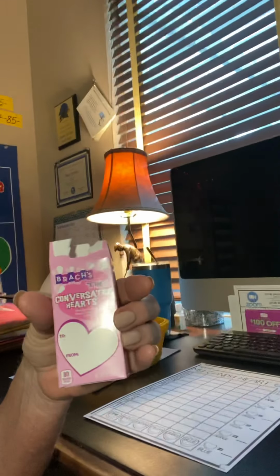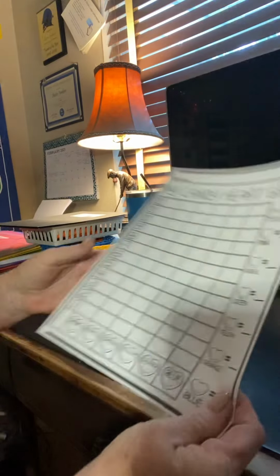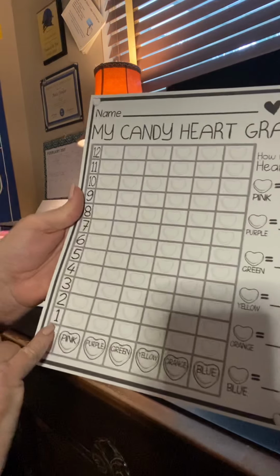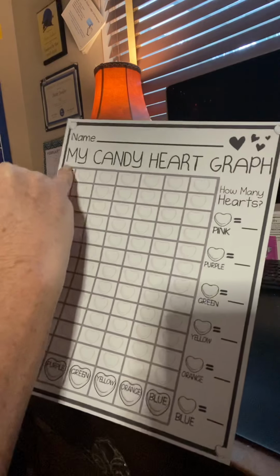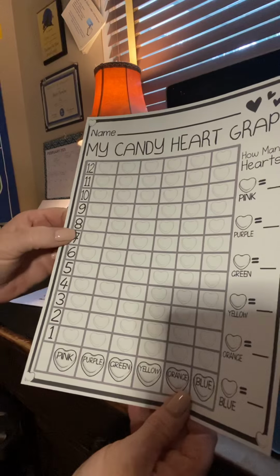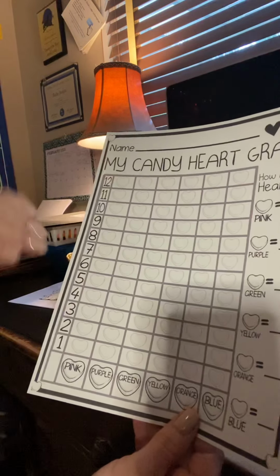Okay, so what you're going to do, I'm going to tip this over and let me show you the paper. It says My Candy Heart Graph. And then you see the numbers at 1, and they go all the way up to 12. Here, let's count. 1, 2, 3, 4, 5, 6, 7, 8, 9, 10, 11, 12. They go up like this because that's what a graph does.